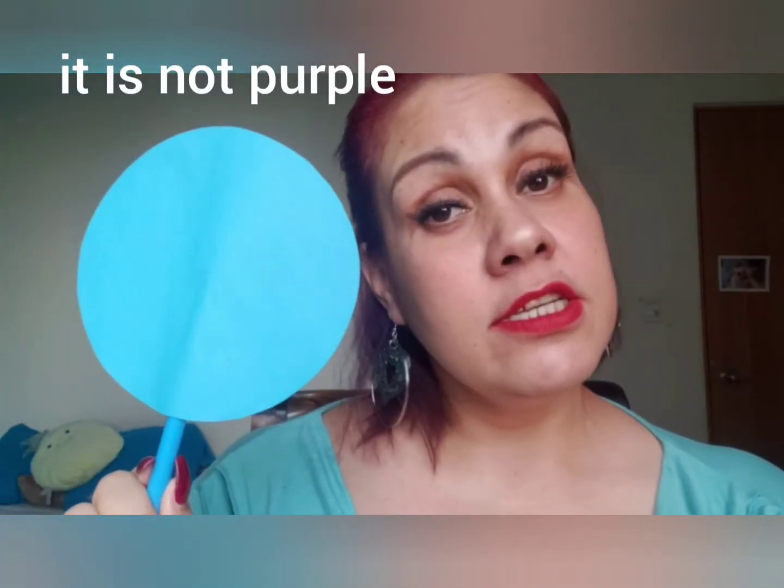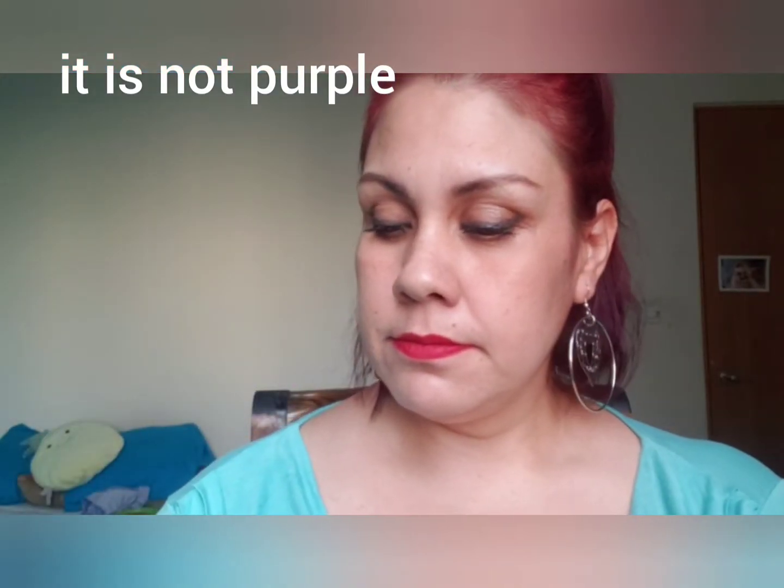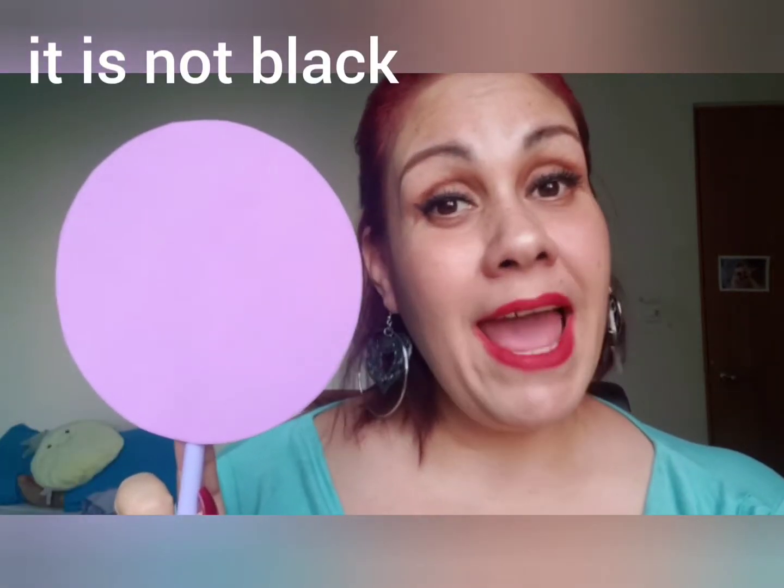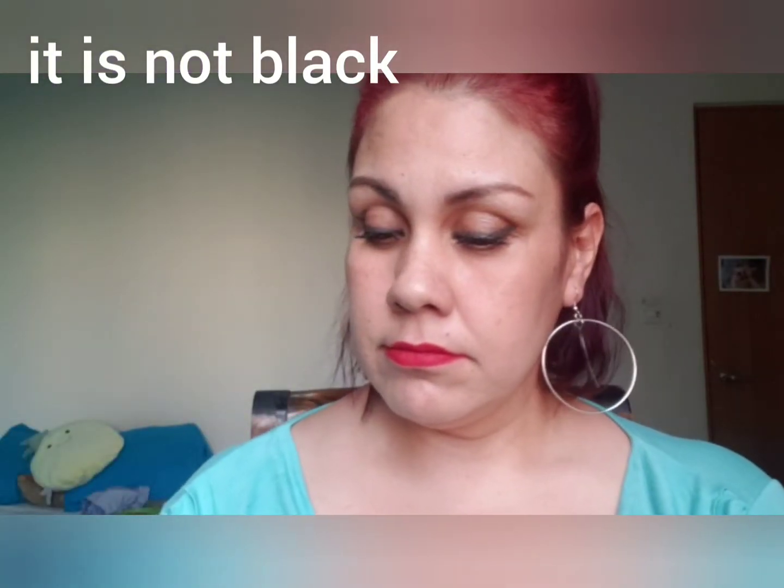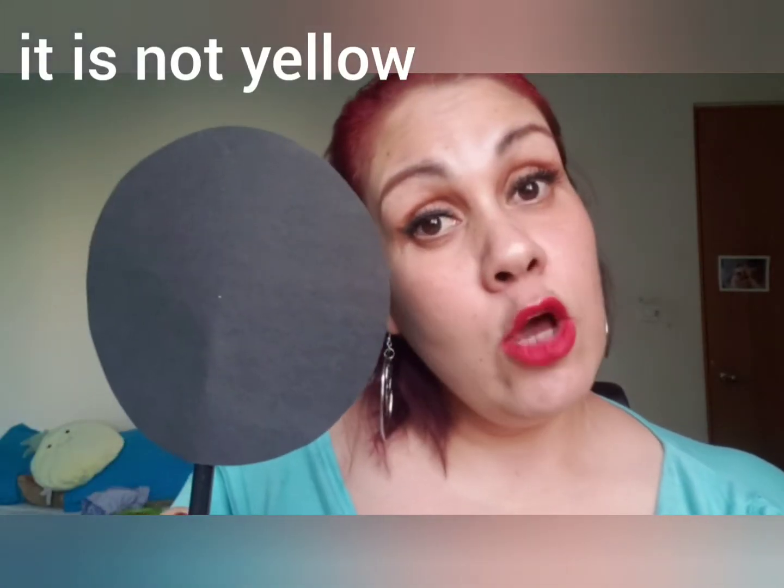Okay, very good. So far, we have practiced affirmative form. Solo hemos practicado la forma afirmativa, pero ahora vamos a practicar la forma negativa también. Okay, so please listen and repeat. It is not white. It is not purple. It is not black. It is not yellow.